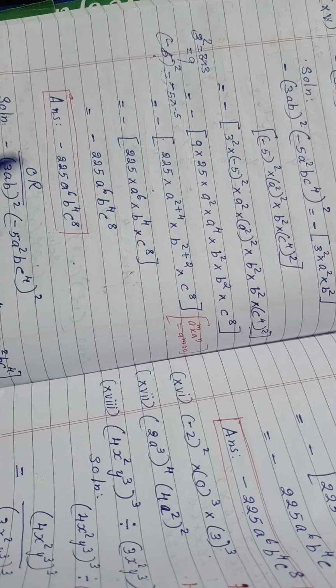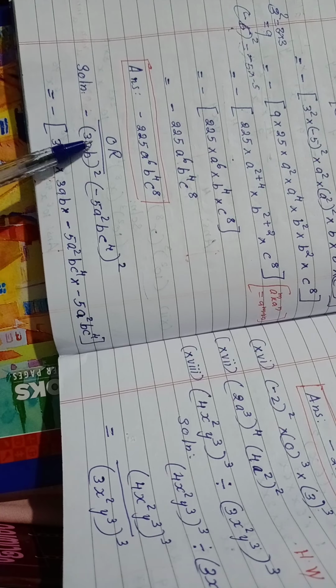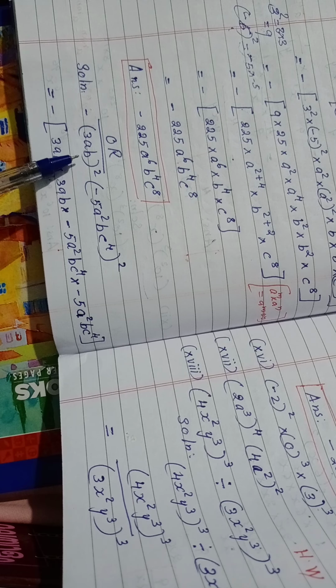Now the same question we can write like this also. Second method, which is a convenience for you, that way you can use to solve.